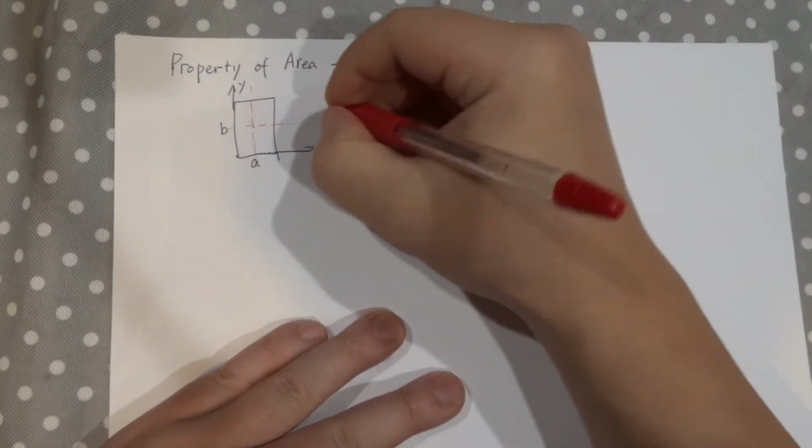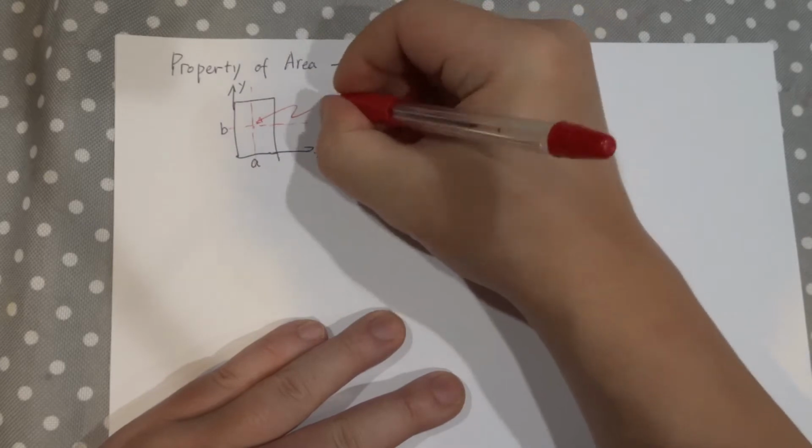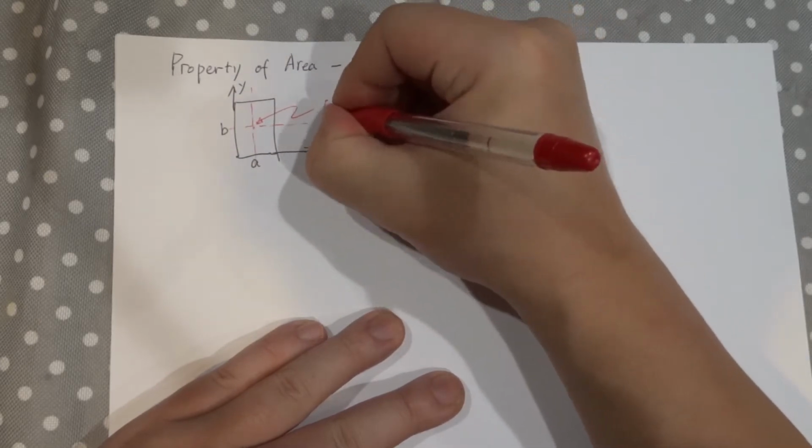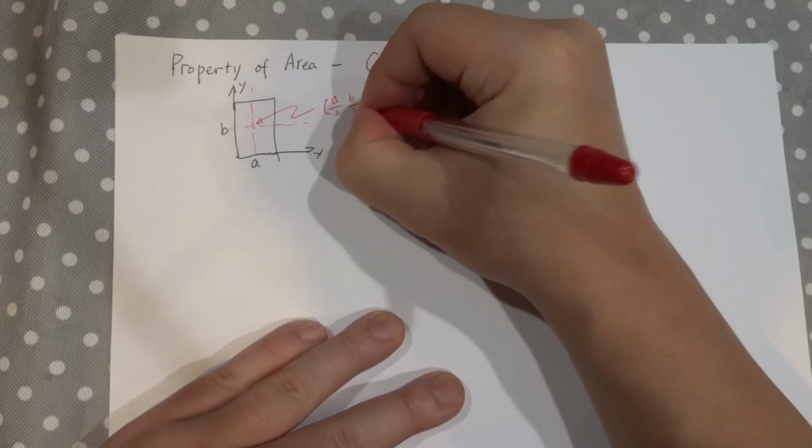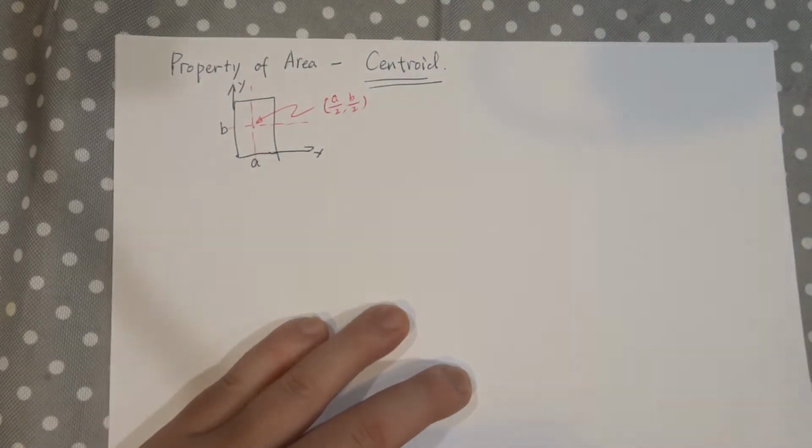It's not very hard to figure out that the centroid of the rectangle is simply going to be A over 2 comma B over 2 because it's doubly symmetric.